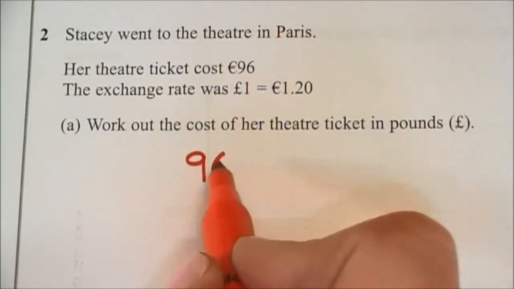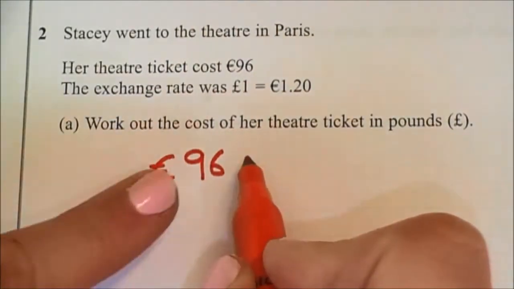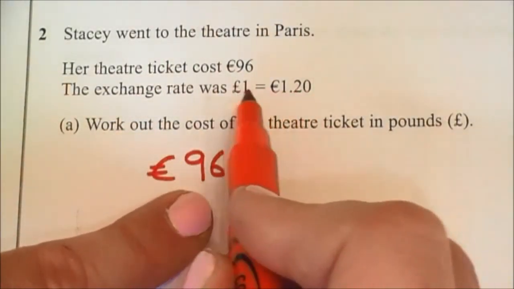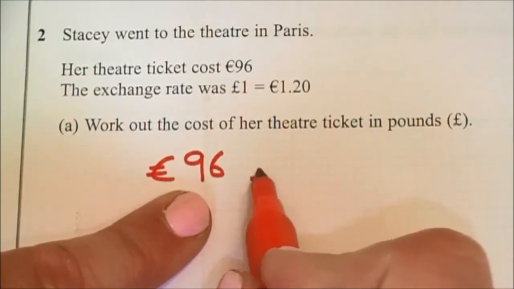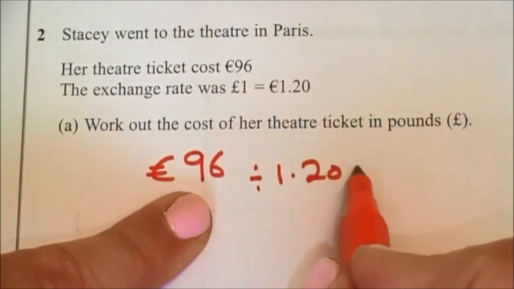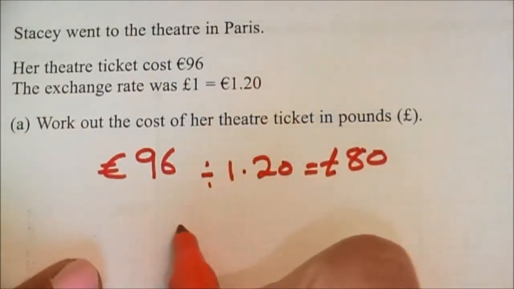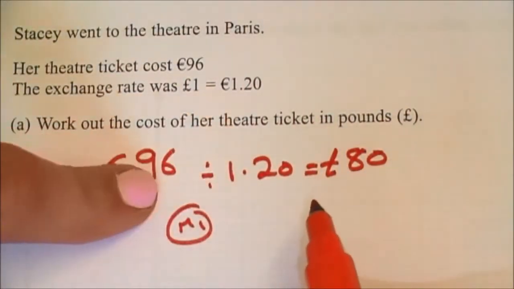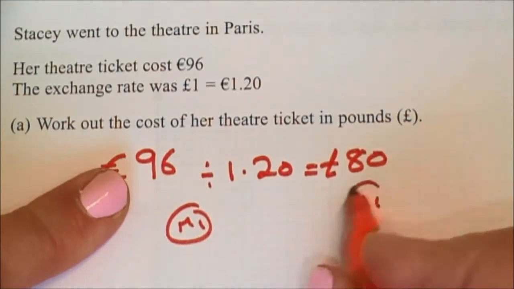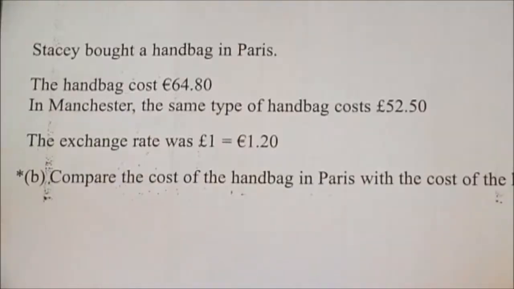So we know it was €96. In order to get to pounds, I need to divide by that 1.20. And it's a calculator paper, and it equals £80. It's a 2-marker. You get 1 mark for showing that you're dividing by the exchange rate. You get the 2nd mark for getting the answer correct.